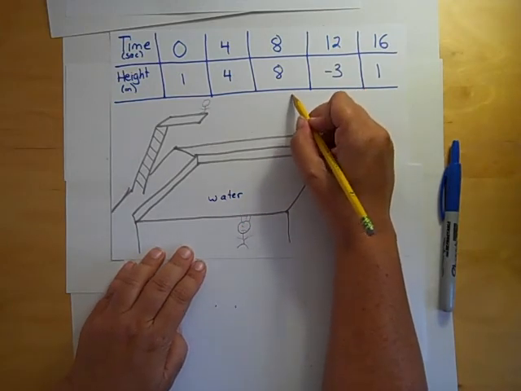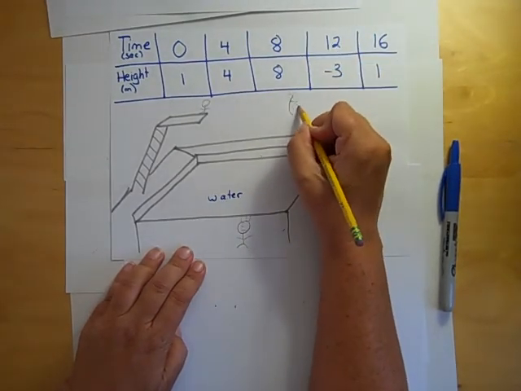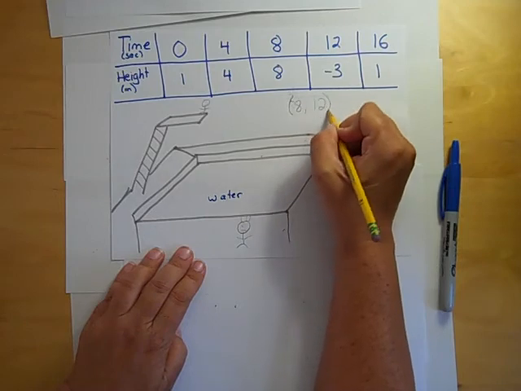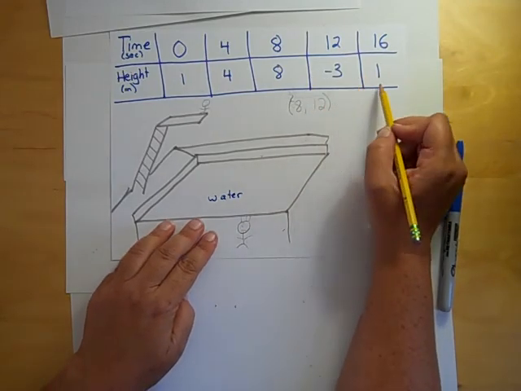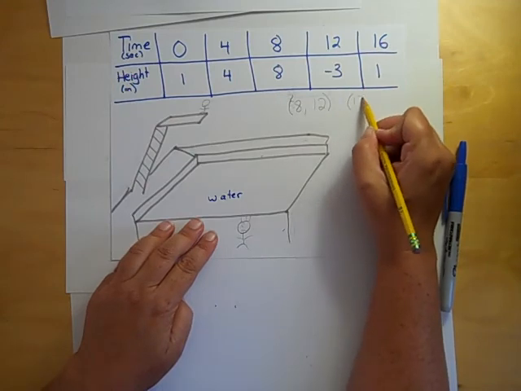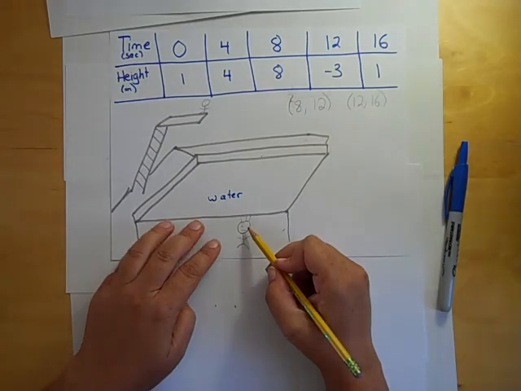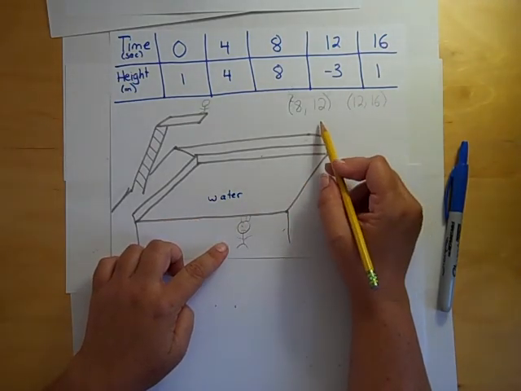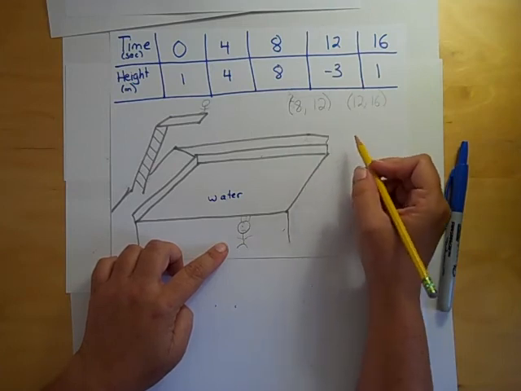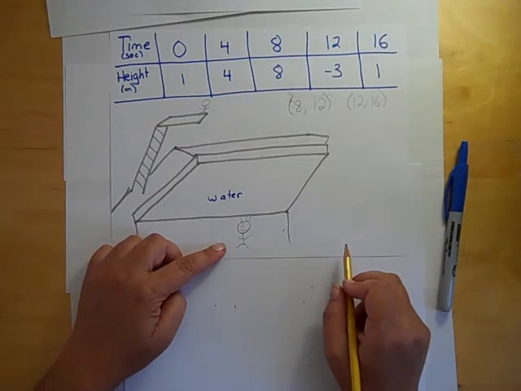So definitely on the interval (8, 12), he must have broken the surface. And then from 12 to 16, we can see that he broke the surface again, because he went from underwater to 1 meter above the water. So we can say that he broke the surface of the water at least twice. That would be the answer to the first question.